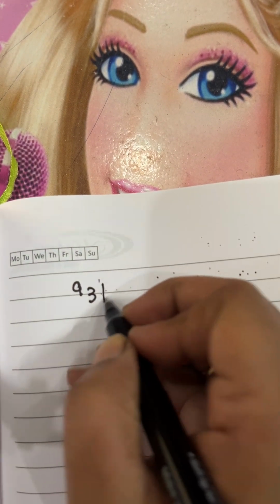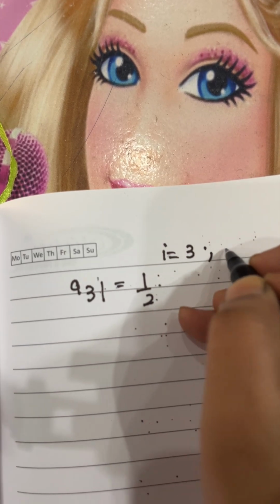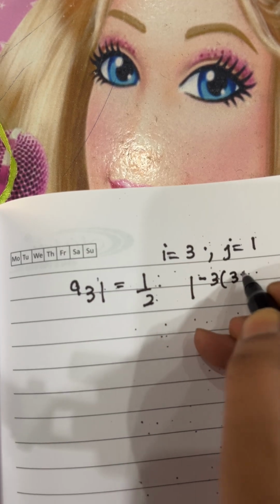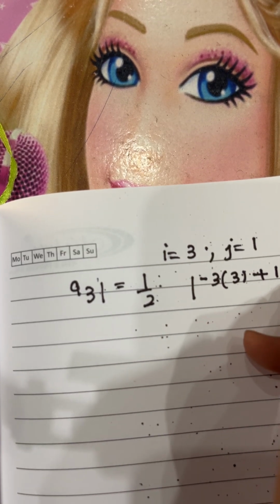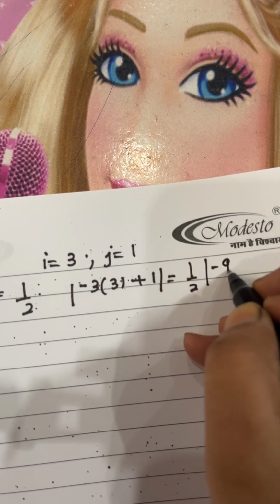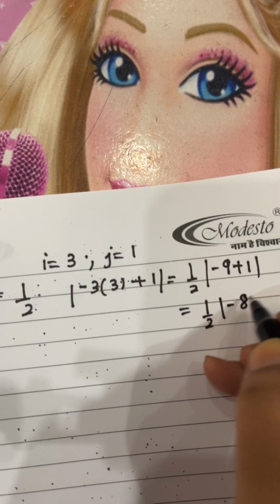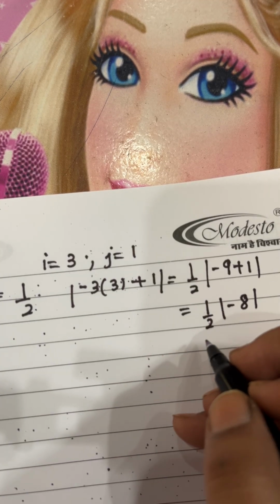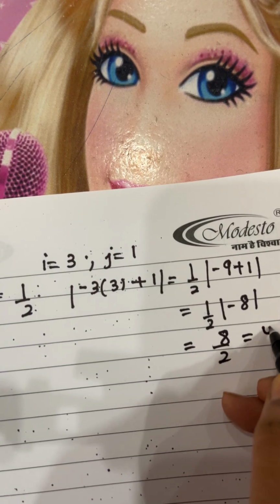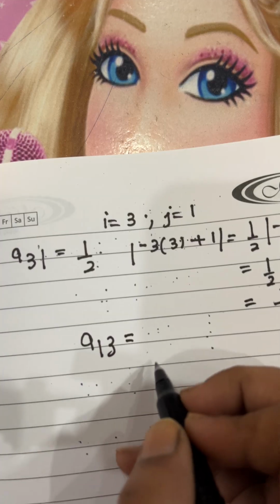A31, this is 1 by 2. i is equal to 3 and j is equal to 1. Minus 3 into 3 plus 1. This is 1 by 2, minus 9 plus 1. This is 1 by 2 minus 8. This is minus 8, when it comes from the modulus, it will again be positive. This is 8 divided by 2, that is 4. So A31 we have 4.